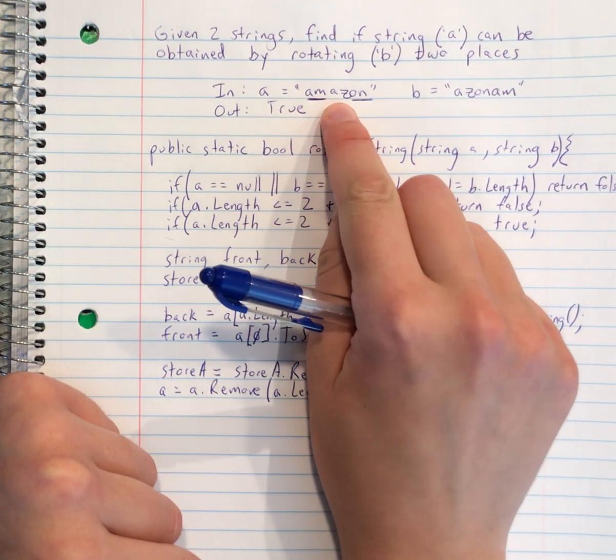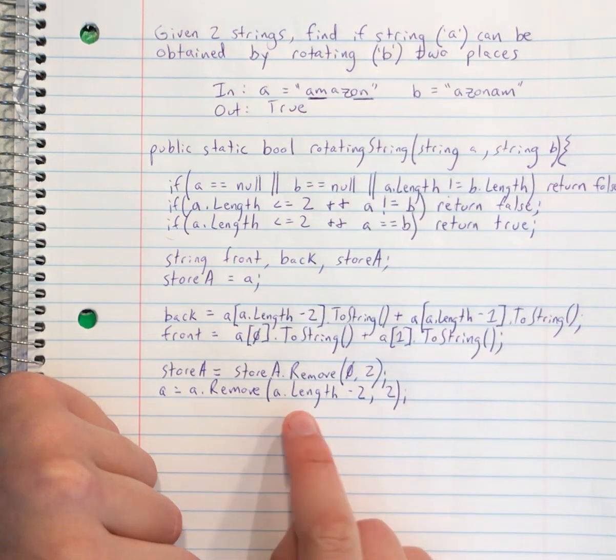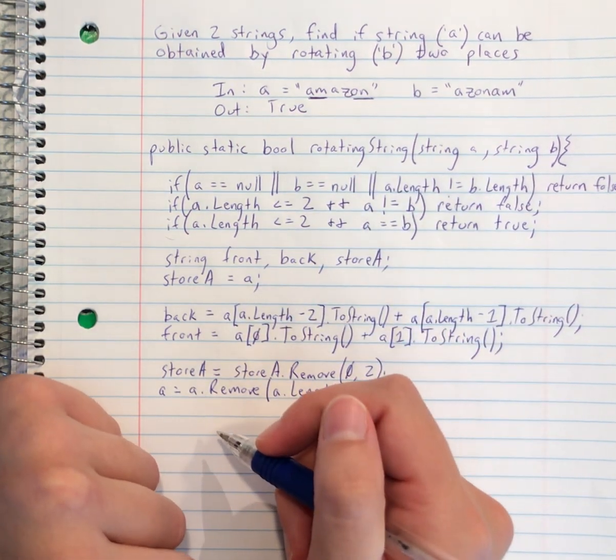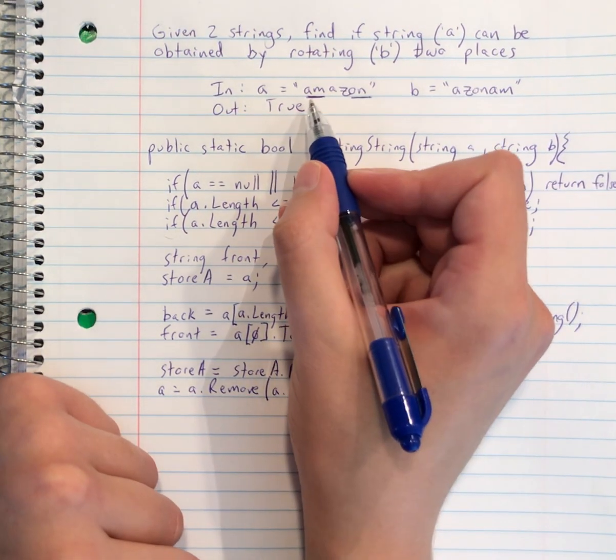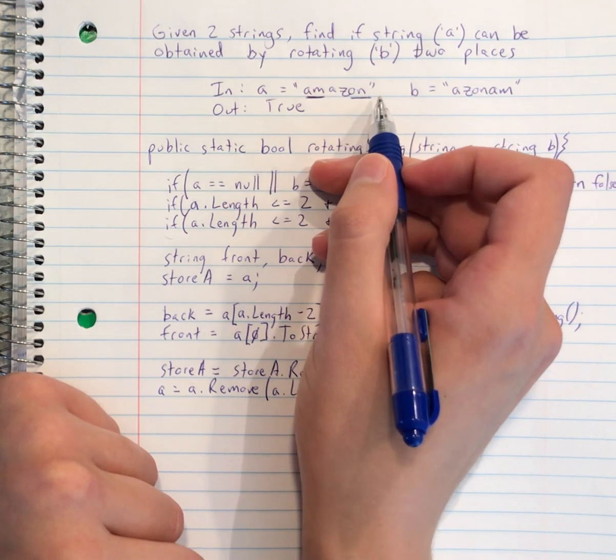So I have A, Z, O, N. And what I'm going to do now is append the front two characters to the back.